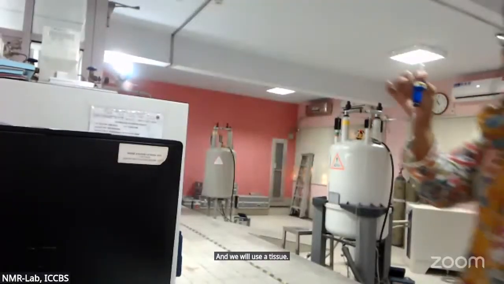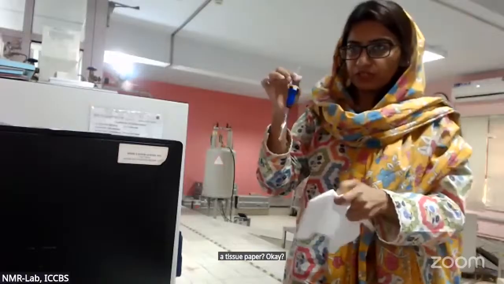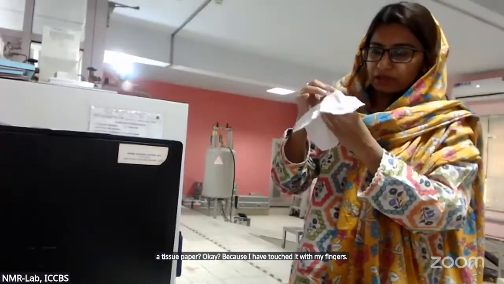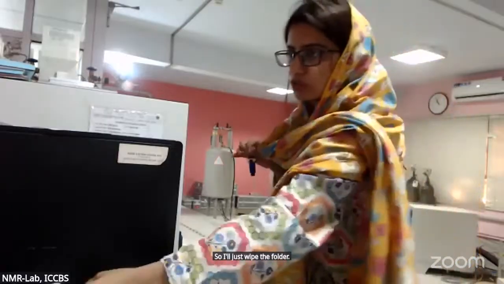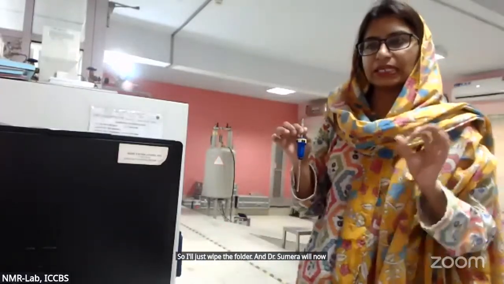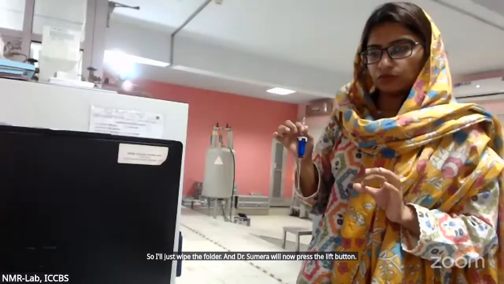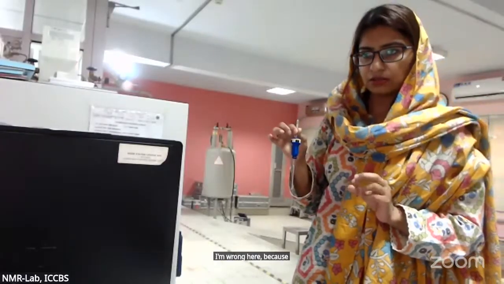A tissue paper, okay, because I have touched it with my fingers. So I'll just wipe the holder, and Dr. Sumaira will now press the lift button. I'm going to share first the BSMS controls.